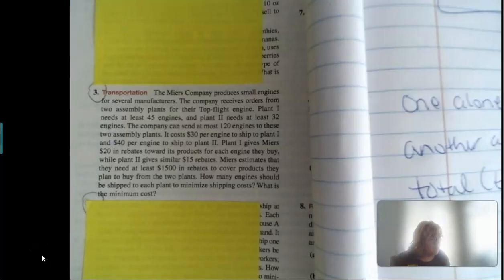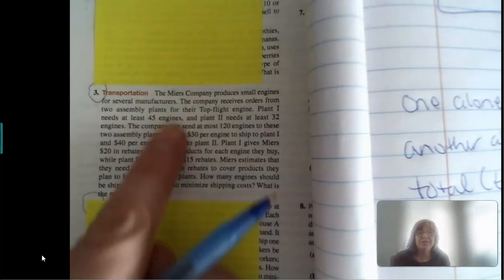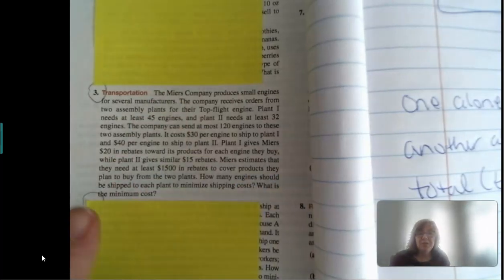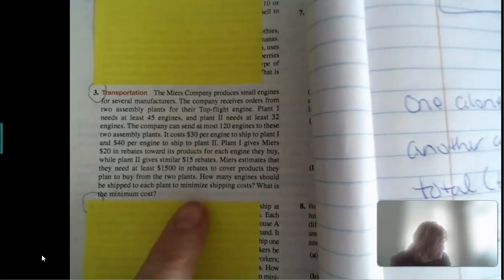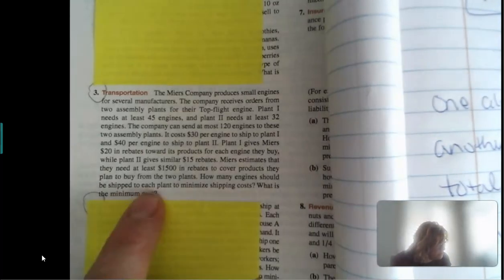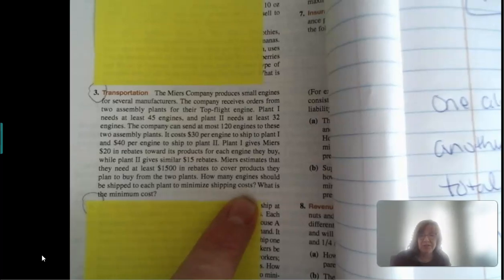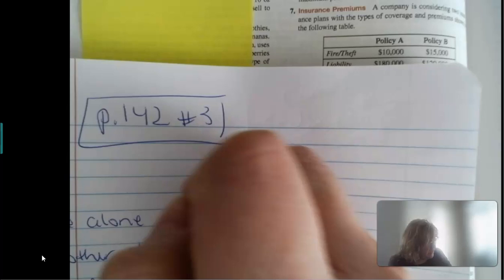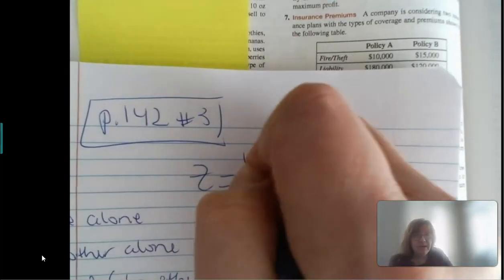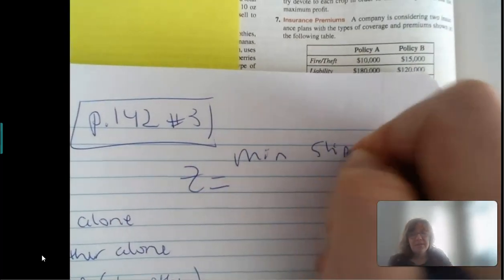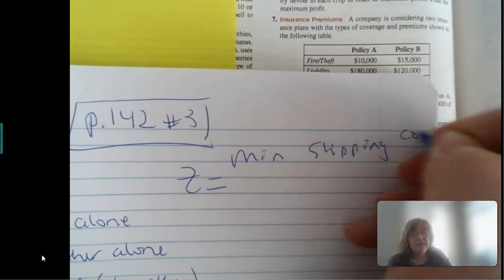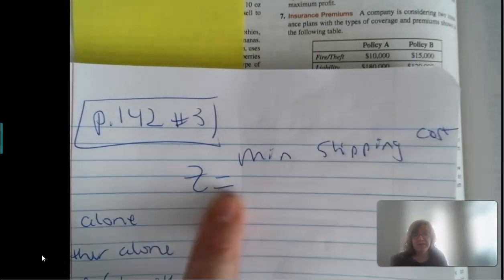All right, this one is on page 142 in your book. So let's look at this one. Again, first thing you want to do is read the end of the story. You want to get Z. All right, so it says, how many engines should be shipped to each plant to minimize shipping cost? Okay, so that's our Z. So we're going to get that at the top. Z is minimize shipping cost. So anything you read that deals with shipping costs, that's going to be in Z.